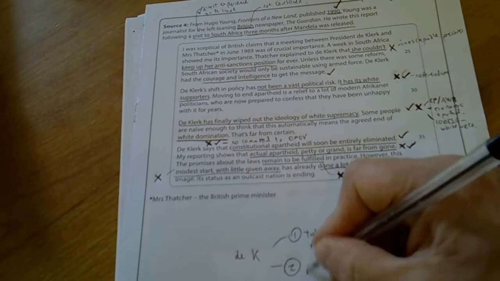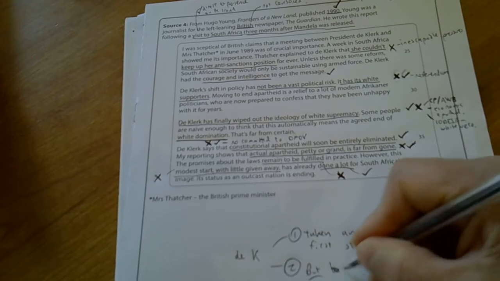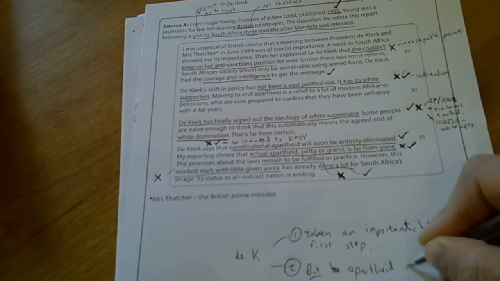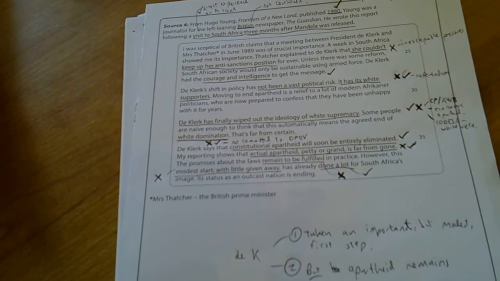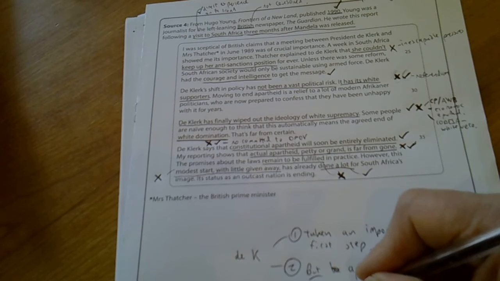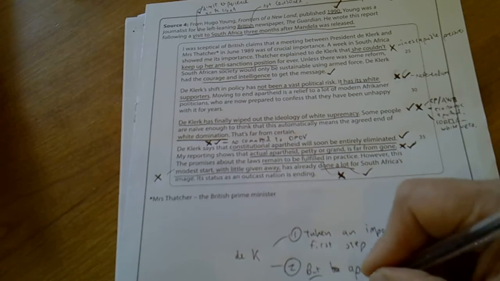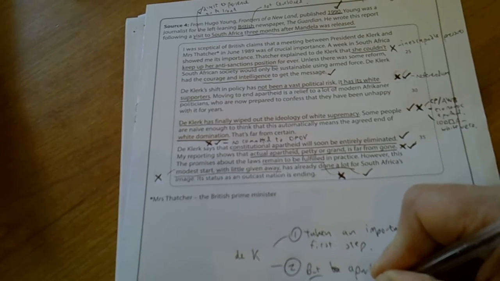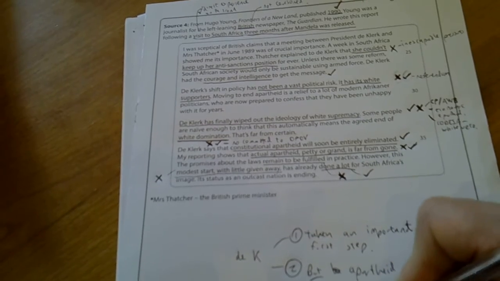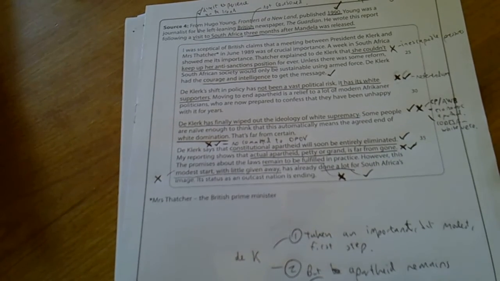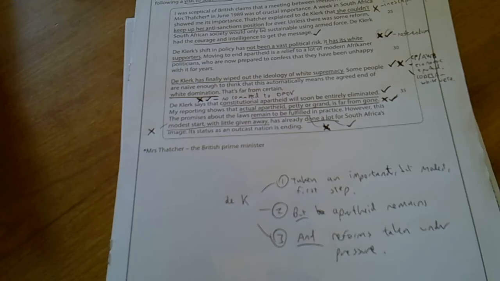However, apartheid remains, and these moves were taken under pressure. Therefore, they're not necessarily all from within de Klerk's own will. He's just reacting to various external pressures that any leader would have had to react to.